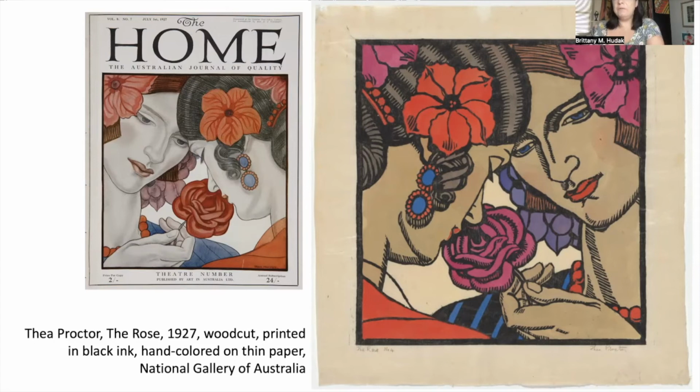In contrast to her friend Margaret, Proctor never let the woody origin of the work show through. The character of the woodcut was not important to her. An accident had no place. And I think that's really interesting to think about.